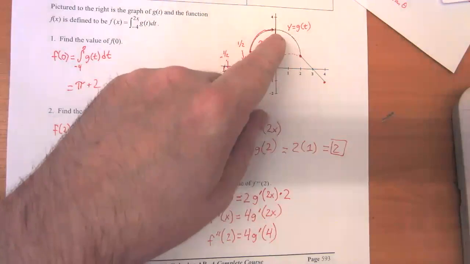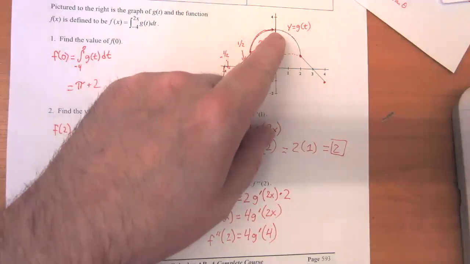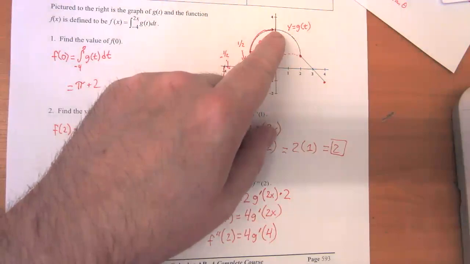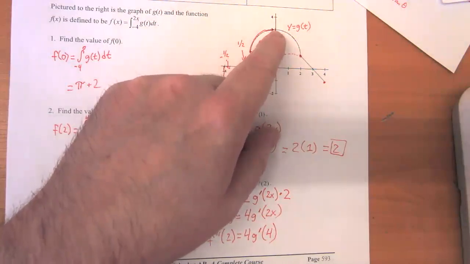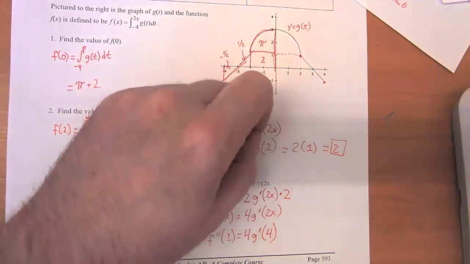What if I talked about g prime of 0? Is that something that exists? Yeah, this is part of a circle, but if I zoomed in really close, it would look like a horizontal line because it's right here at the top of the circle. So the derivative at 0 would be 0 because it would look like a horizontal line.